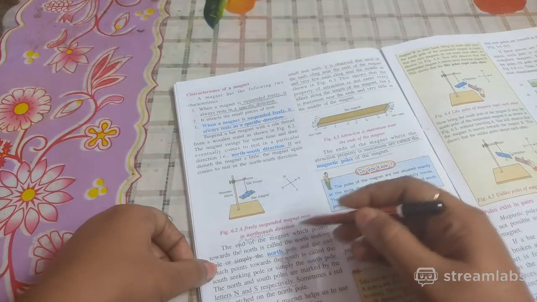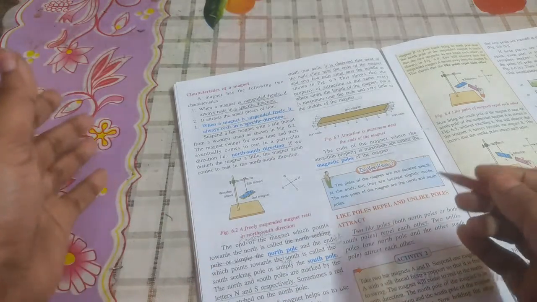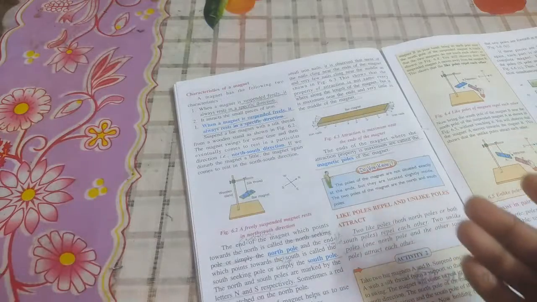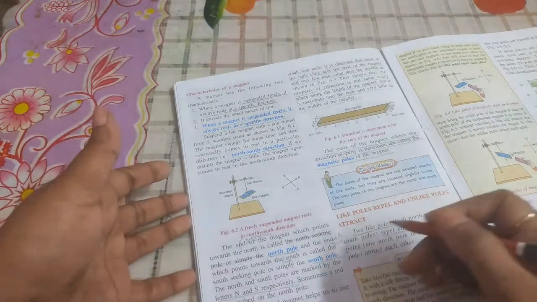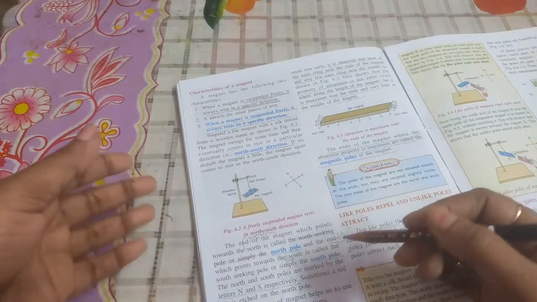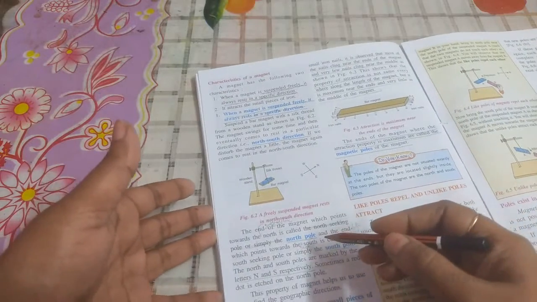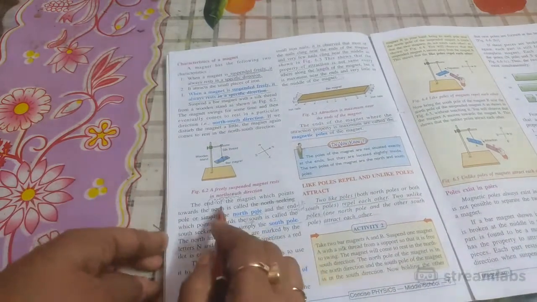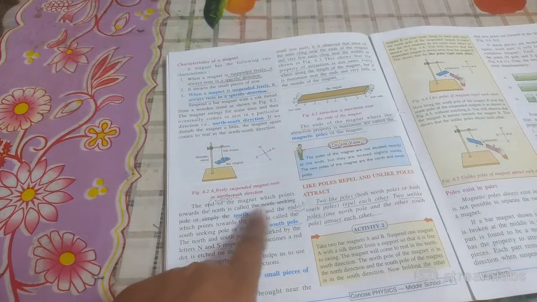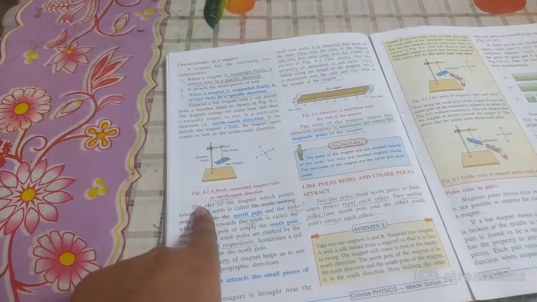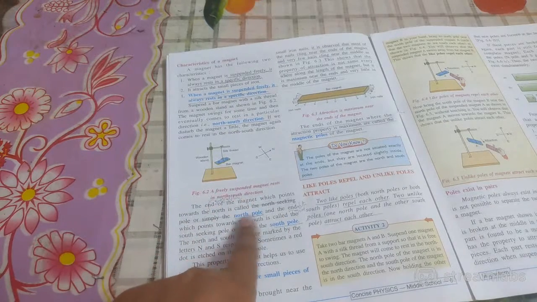North pole. Okay. So please cancel these words, unnecessary words given in between. No need of this. I'm just simplifying for you. Clear? Yes. So the line that is given here is not very correct. So I'm just simplifying, means I'm telling you to make the line simple so that it becomes very easy to learn. Okay. So here the end of the magnet which points towards the geographic north is called North Pole. So what is North Pole? The end of the magnet which points towards the geographic north is called North Pole.